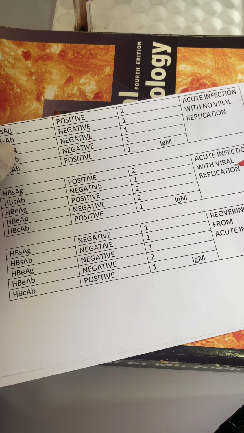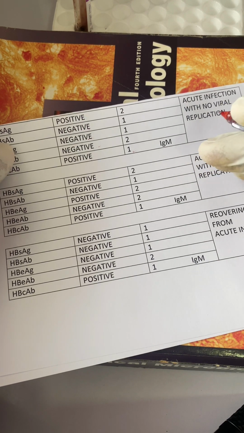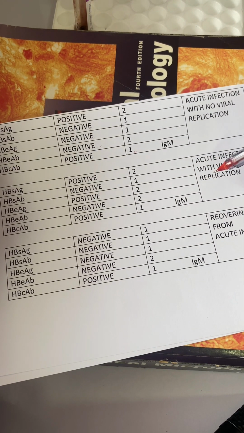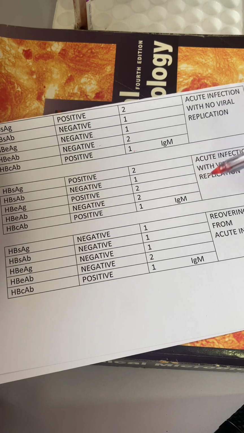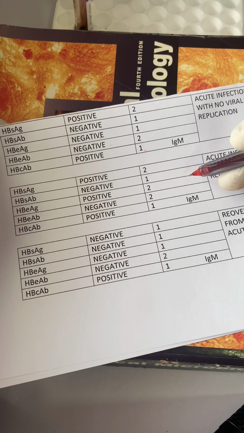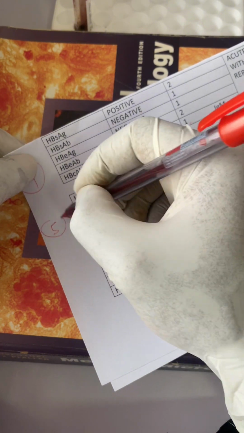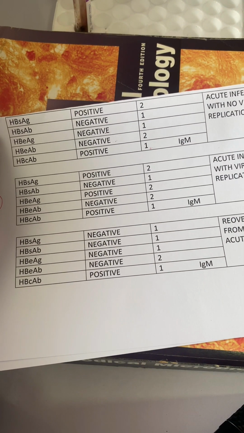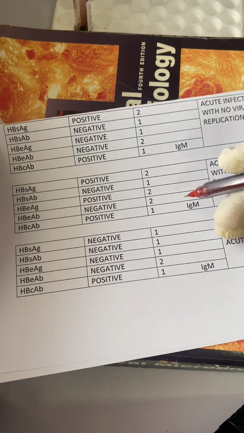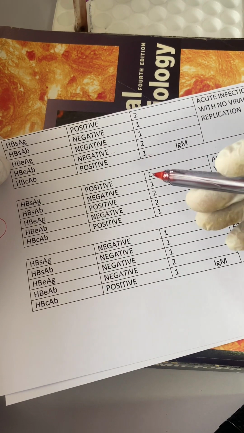So this person is highly infectious. If your partner is of this type or has a Hep B profile showing this way, number 5, then the person is highly infectious, because the person is actively replicating. So let's look at how it will be.